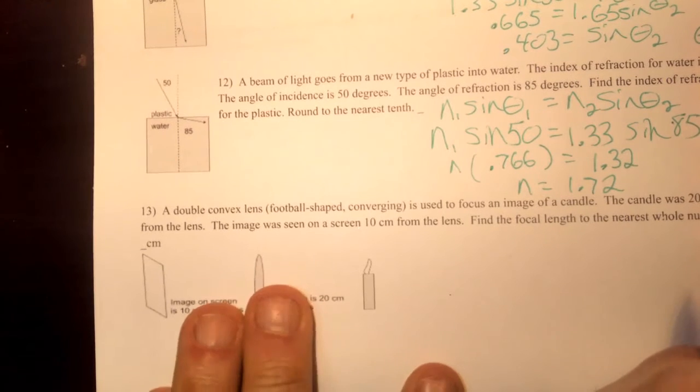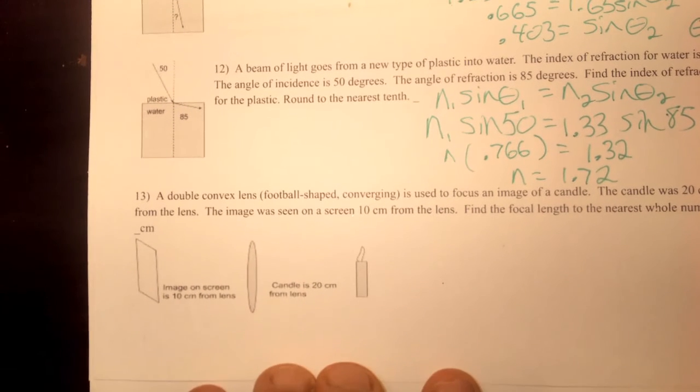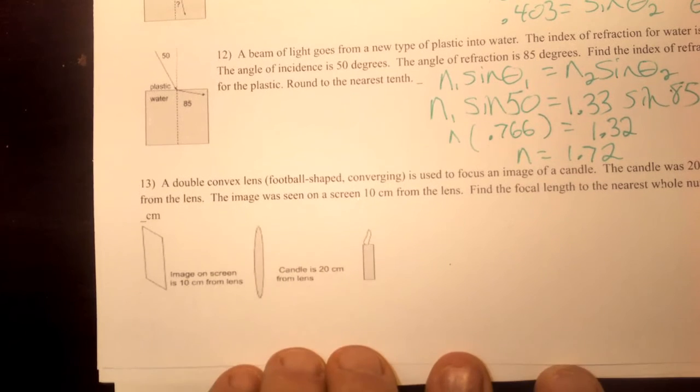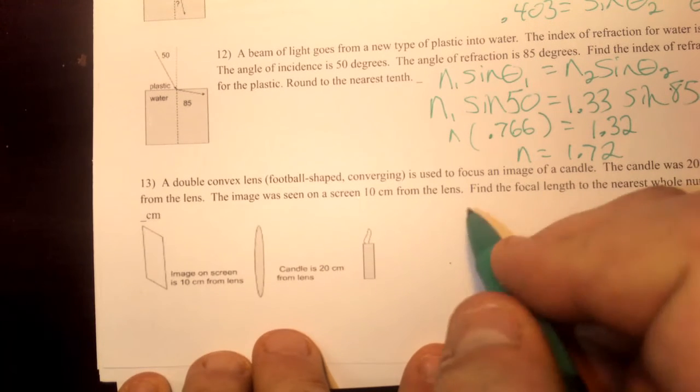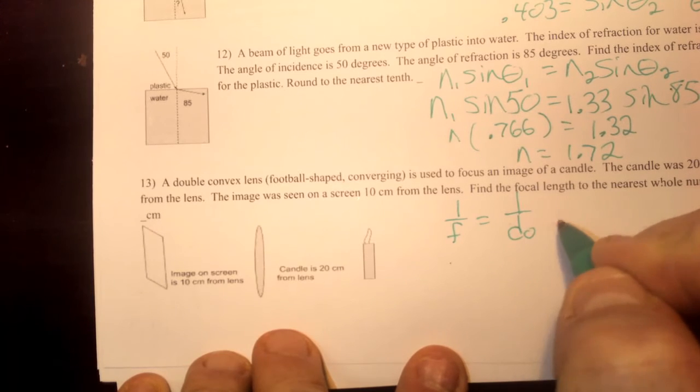Number 13. A double convex lens is used to focus an image of a candle. The candle is 20 centimeters from the lens. The image is on a screen 10 centimeters from the lens. Find the focal length. So we're going to use this equation, the thin lens equation.